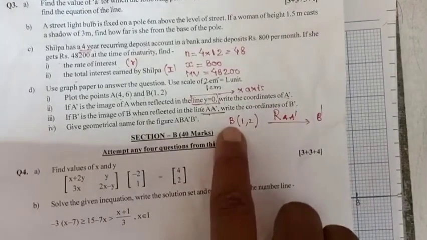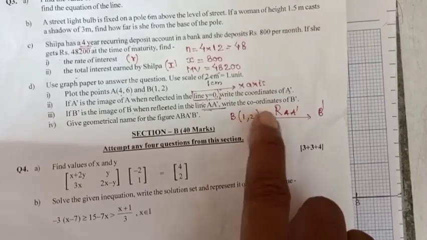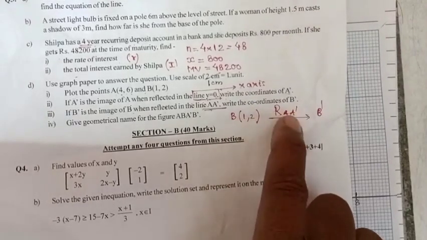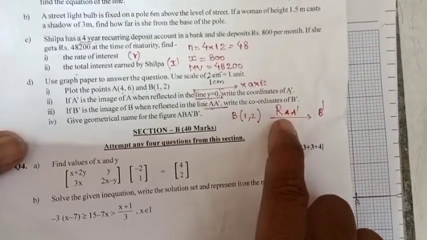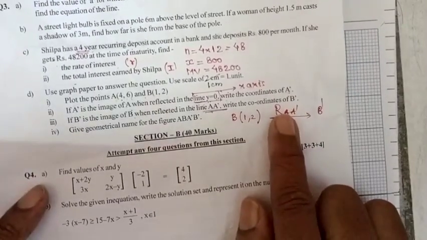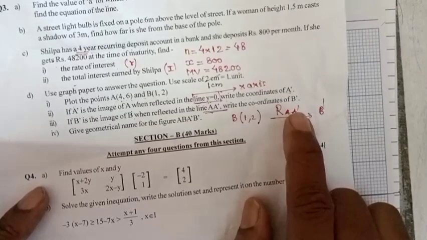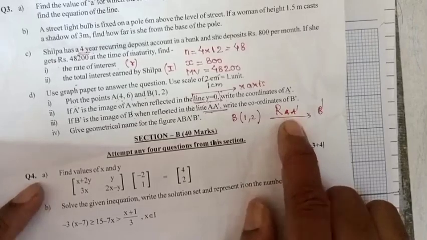Now point B (1, 2) we have already plotted on the graph. So how to get the line AA'? For this you will plot point A, which you have already plotted, then you will plot A', and you will join A and A', and you will get the reflection line AA'.